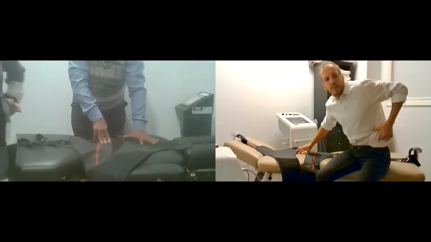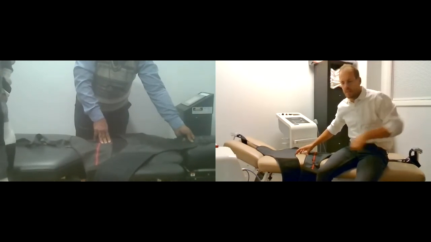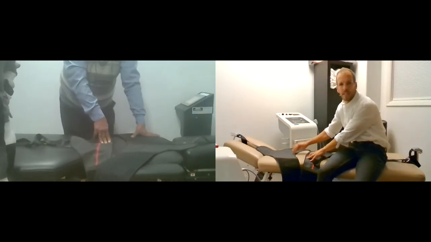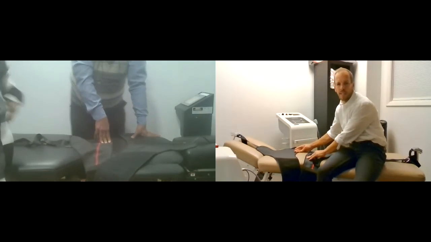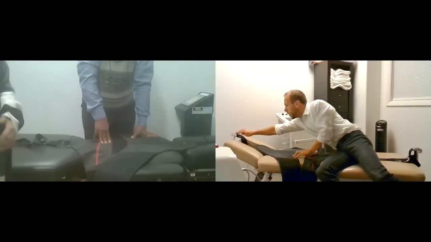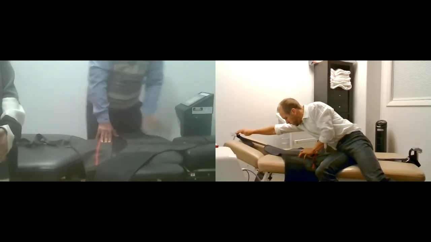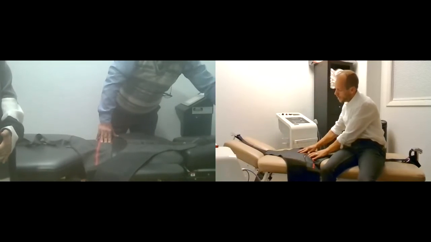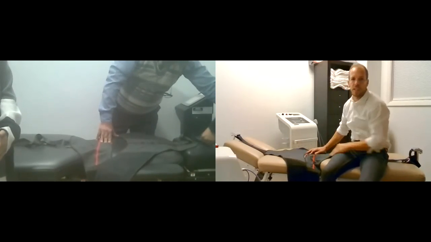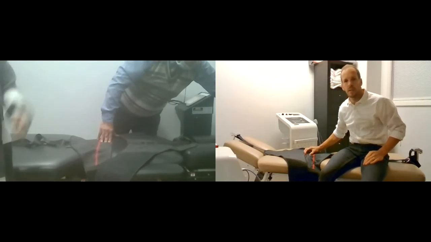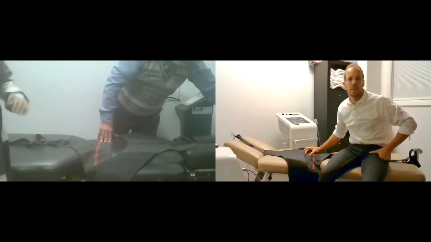So if a patient is very short, then this thoracic harness is going to slide all the way down. So you would loosen it up here, and these two red tabs would be touching each other.